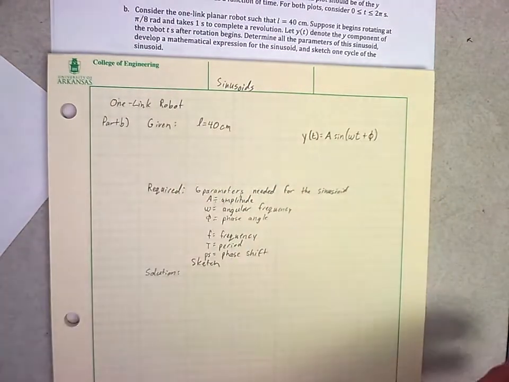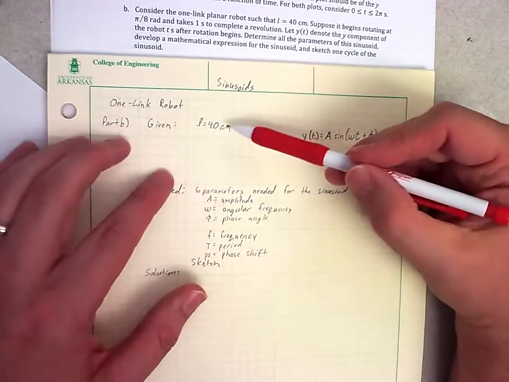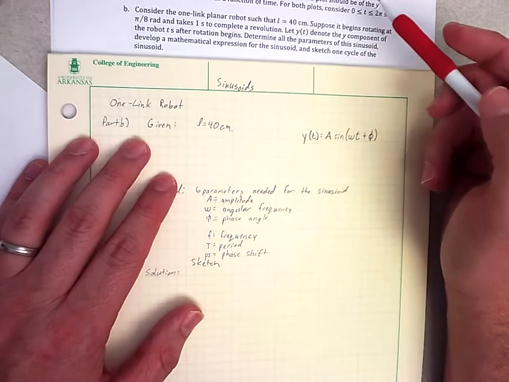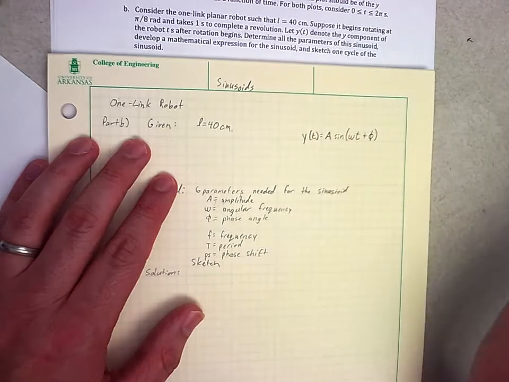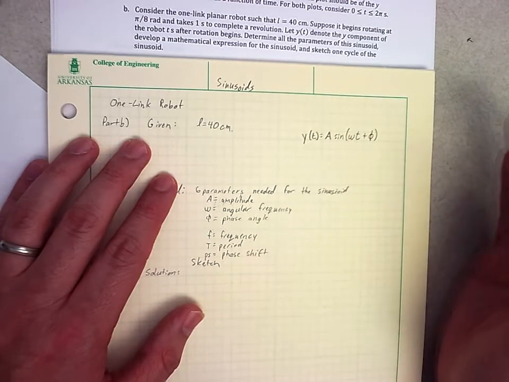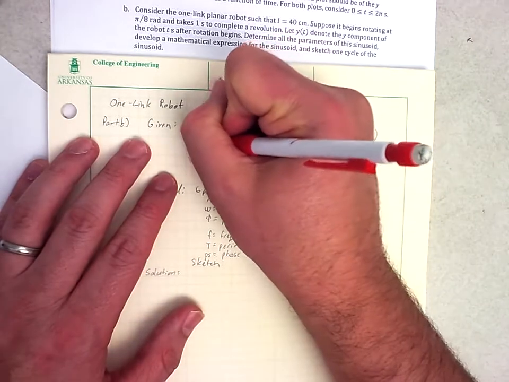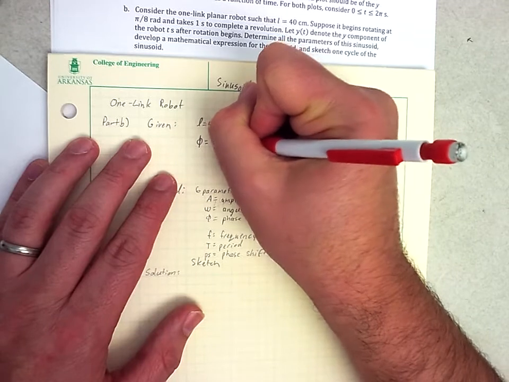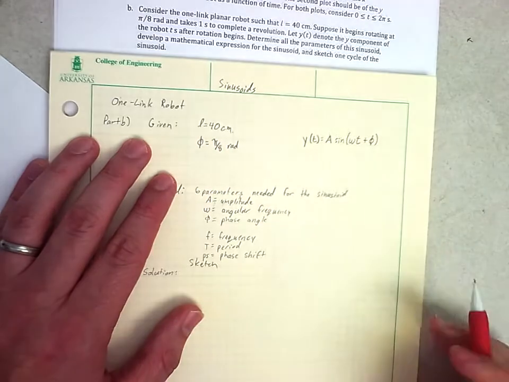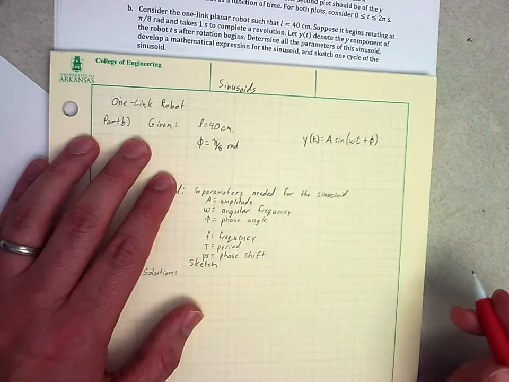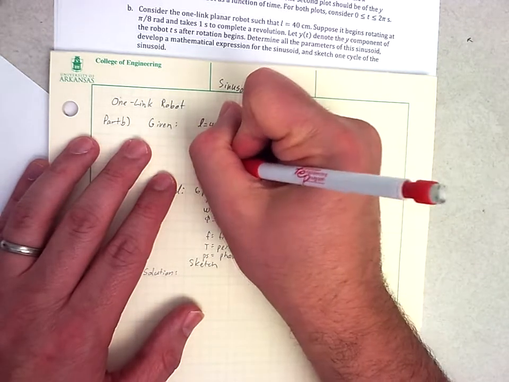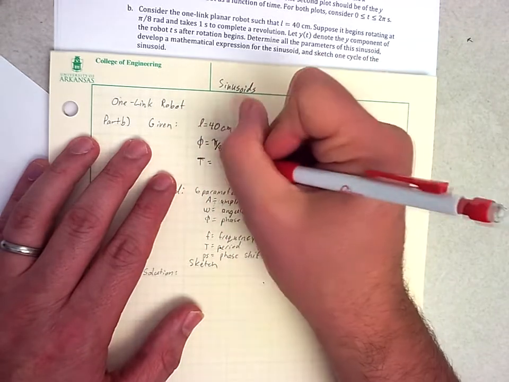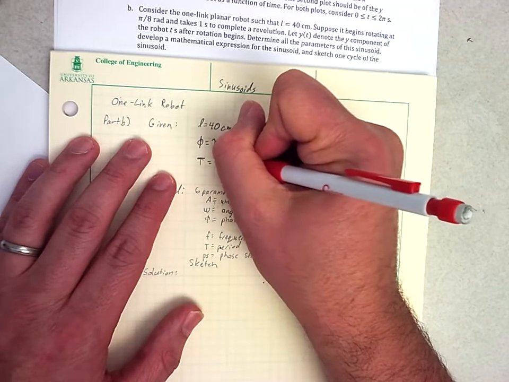So, the parameters we're given. We're told that the length of the robot is 40 centimeters. We're told that it begins rotating at pi over 8. We talked about this being the amount that it's off to start with, and that's an angle. So they've already told us that our phi is pi over 8 radians. And then it takes 1 second to complete a revolution. Remember, the time to complete a revolution is T, which is our period, is 1 second.